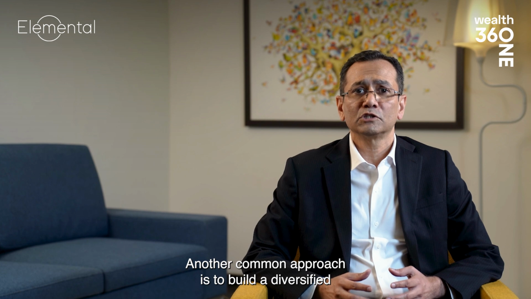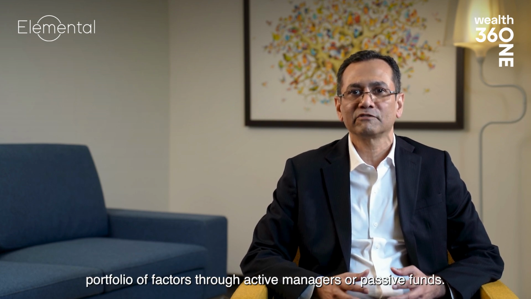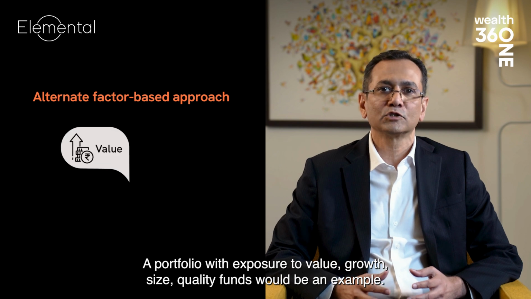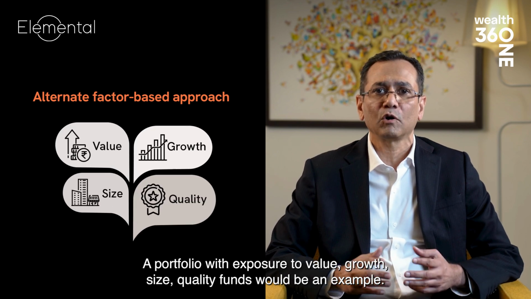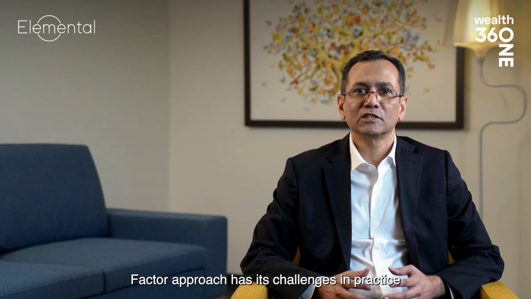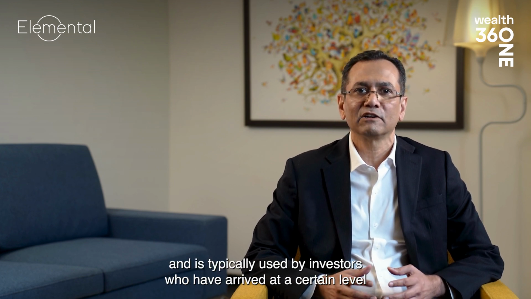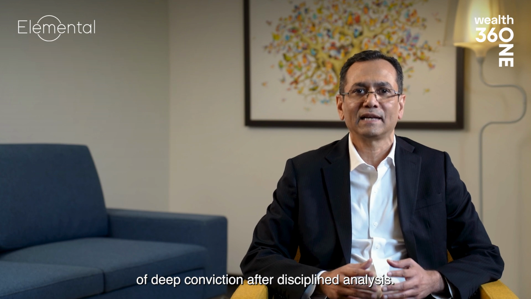Another common approach is to build a diversified portfolio of factors through active managers or passive funds. A portfolio with exposure to value, growth, size, quality funds would be an example. Factor approach has its challenges in practice and is typically used by investors who have arrived at a certain level of deep conviction after disciplined analysis.